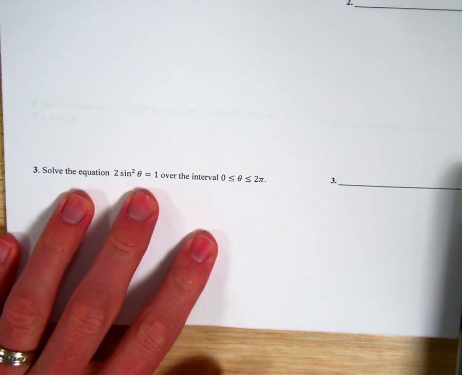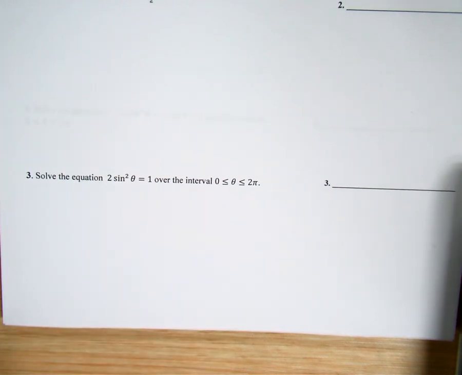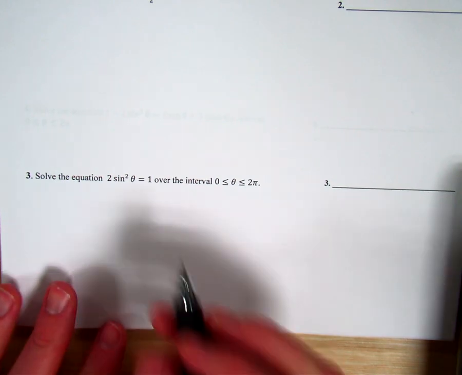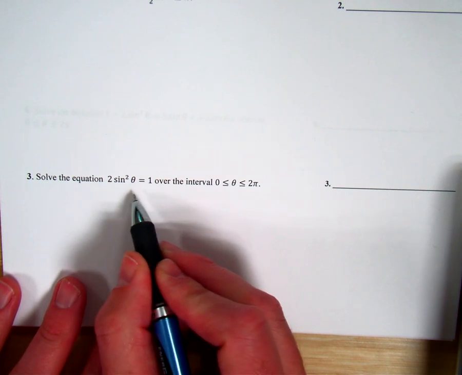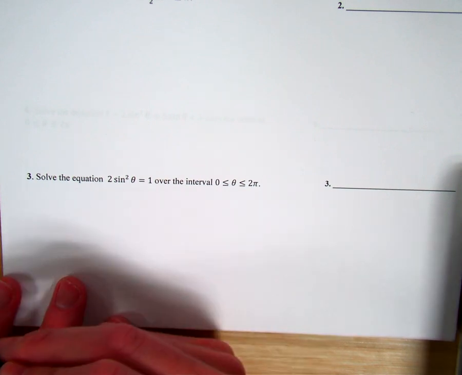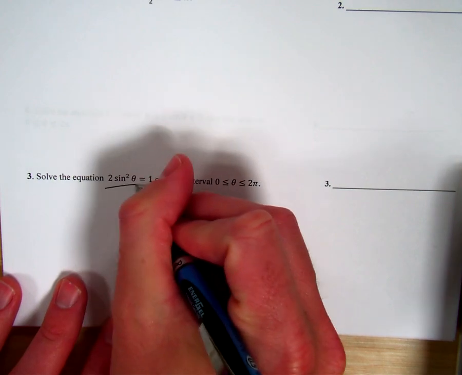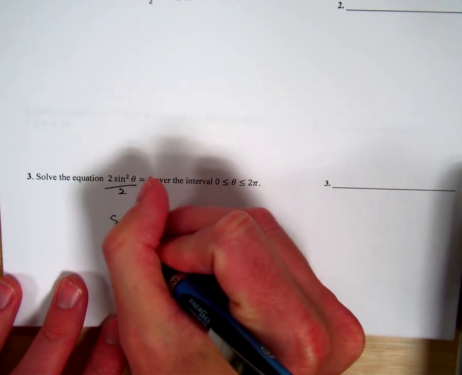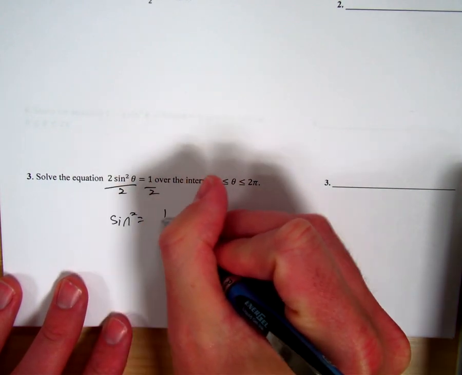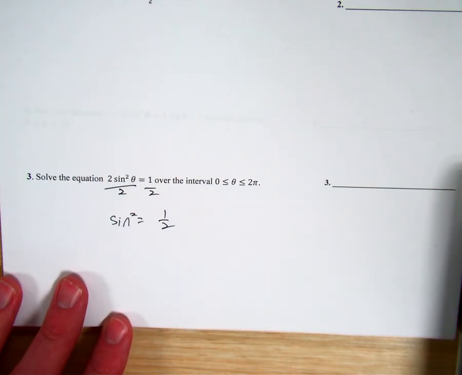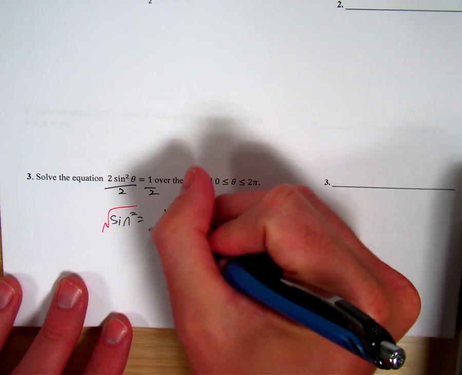Okay, number 3. On the quiz and on the test, and on the retake test, we've had at least one problem that was a very straightforward solving one, very similar to this. Okay, so it's very straightforward. It's like one step, and then we're going at it. So we're going to divide by 2, and we have sine squared equals a half. And then we're going to square root.